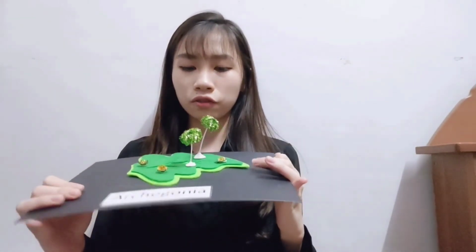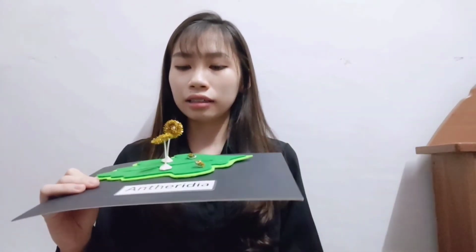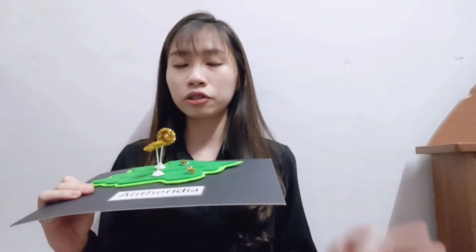Next, archegonia. Archegonia is the female gametophyte and it has an umbrella-shaped structure. And last, we have antheridia. Antheridia is the male gametophyte. It has this shape. And antheridia is important as it can produce sperm. As for the archegonia, it can produce egg. So when fertilization occurs between the egg and sperm, it can develop into a new sporophyte.